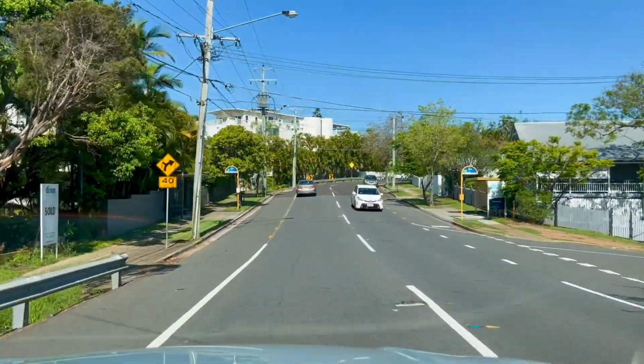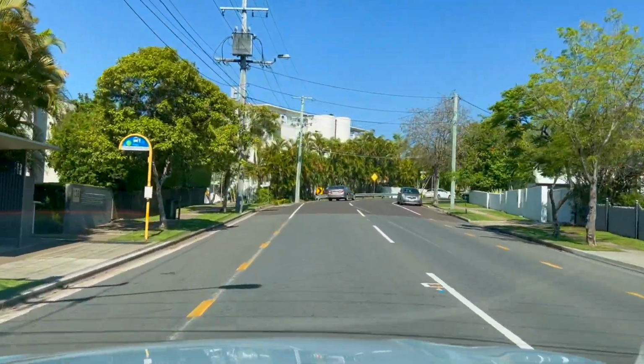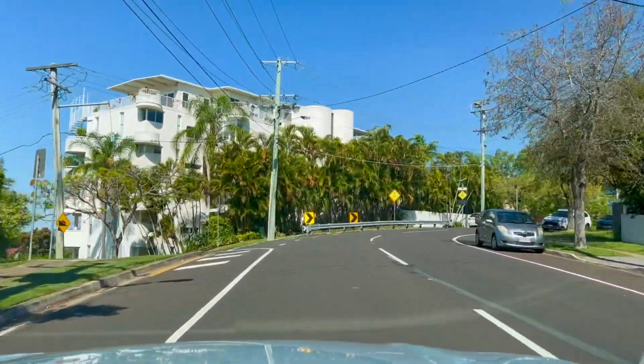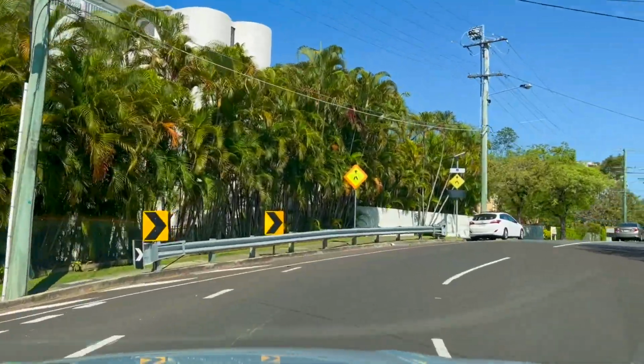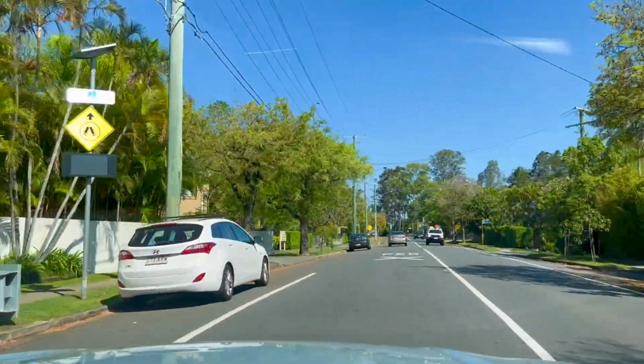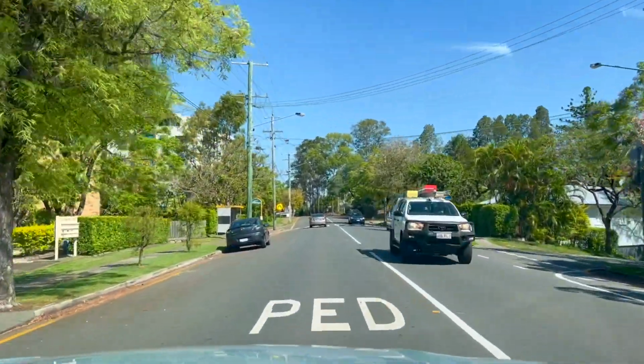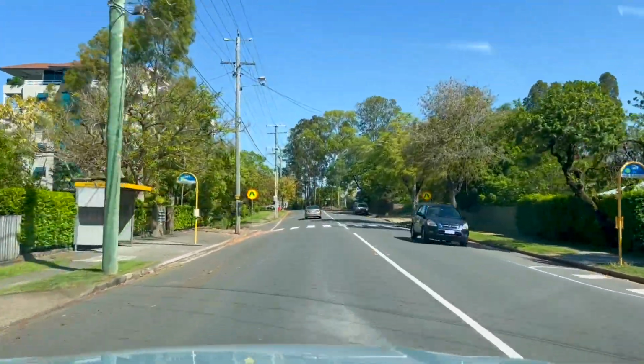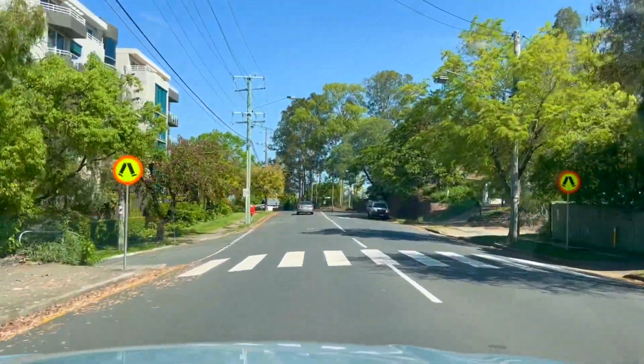Okay, hazard ahead. Yes, there is a car ahead, and there's a curve to the right. Just backing off some speed. Hazard ahead. Yes, there is a crosswalk. Do I need to make a decision? No, there are no pedestrians, so I'm going to carry on.